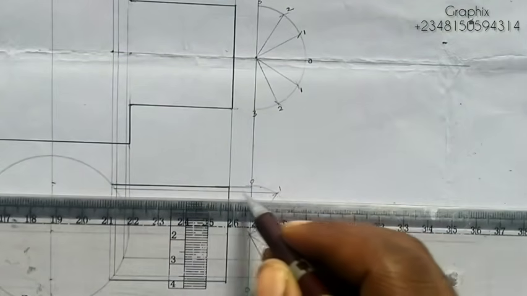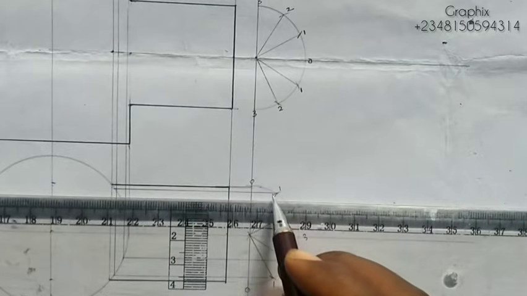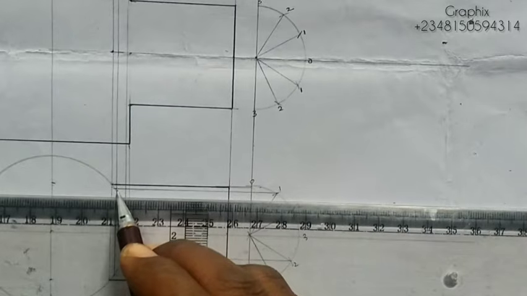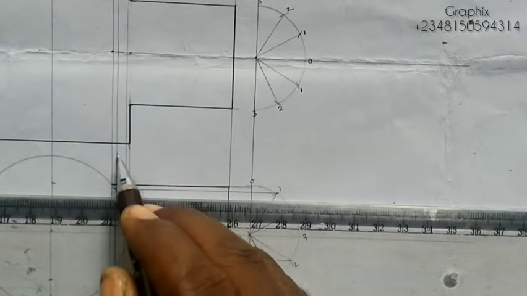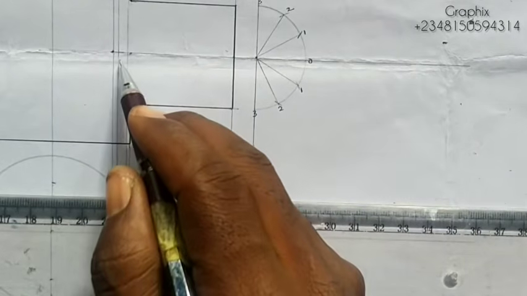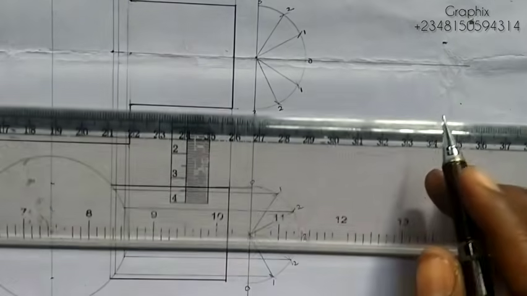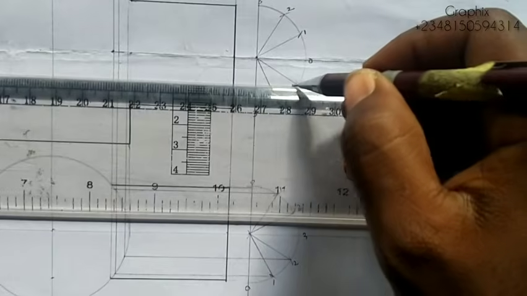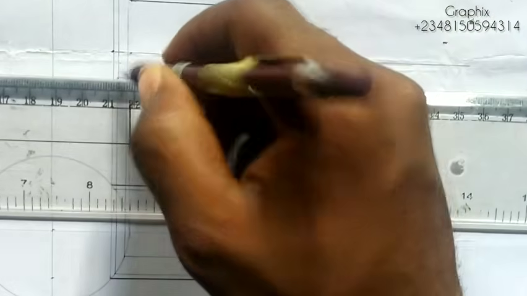So from 1, this is a line of 1 here. If you trace it, where it touches the circumference here, right? And it starts moving up. So this second line here is 1. So you project the line of 1 and see what happens. So where line 1 meets 1 is here.